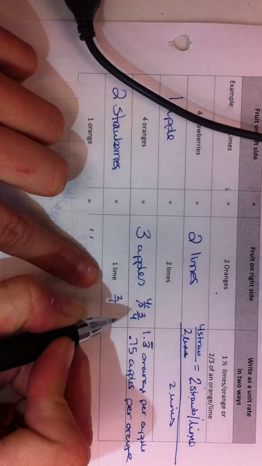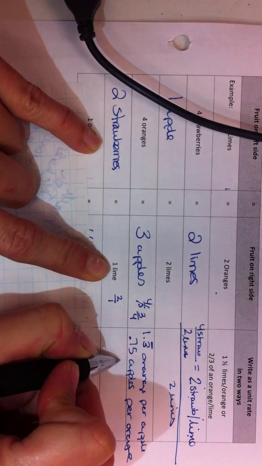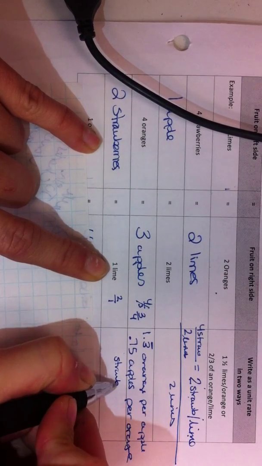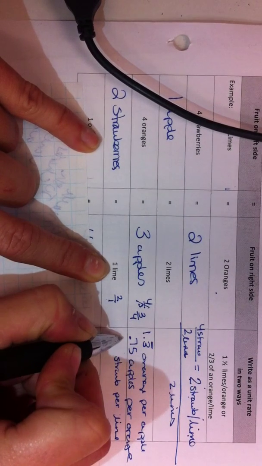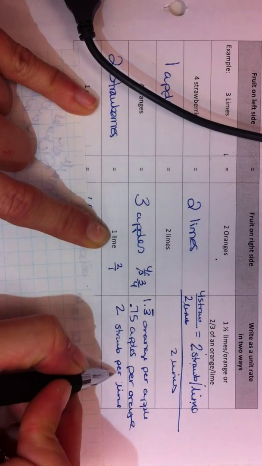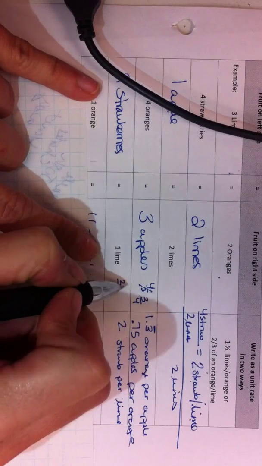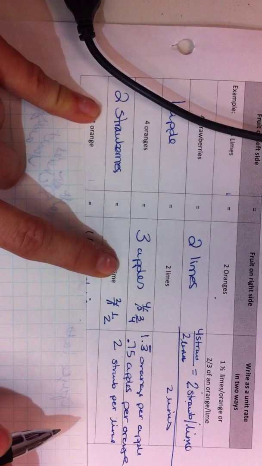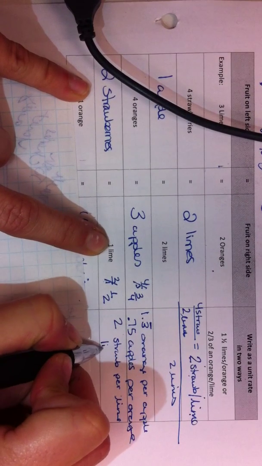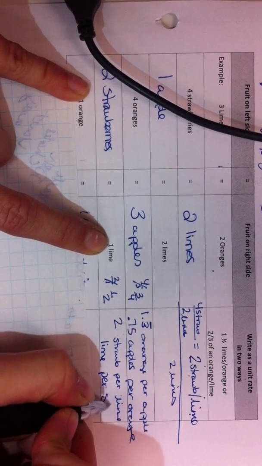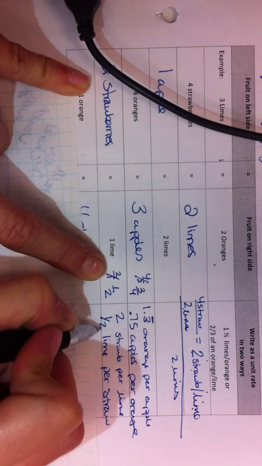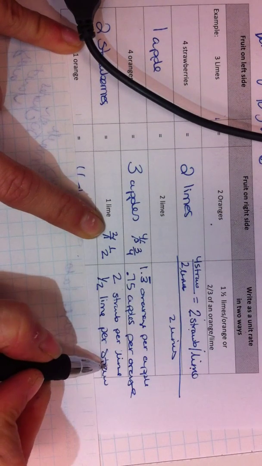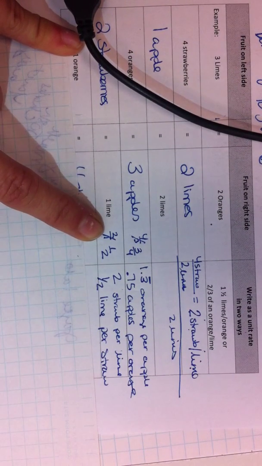All right, now let's do 2 over 1. That means strawberries are on top. So this is going to be strawberries per lime. 2 divided by 1 is 2, so you have to have 2 strawberries to equal 1 lime. Now let's flip it over and put 1 over 2. The lime's on top. So lime per strawberry. So this is saying you have to have a half a lime per 1 strawberry, or 1 strawberry is equal to 1 half lime.